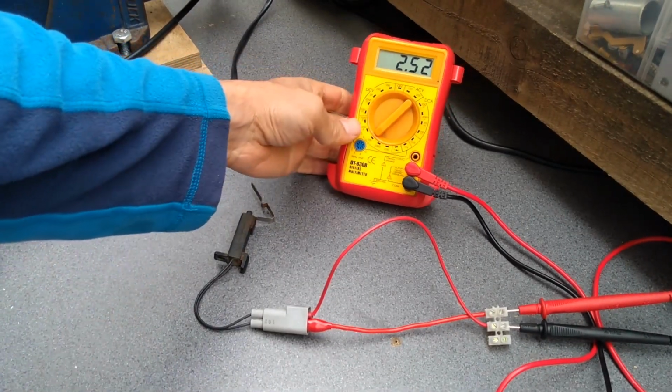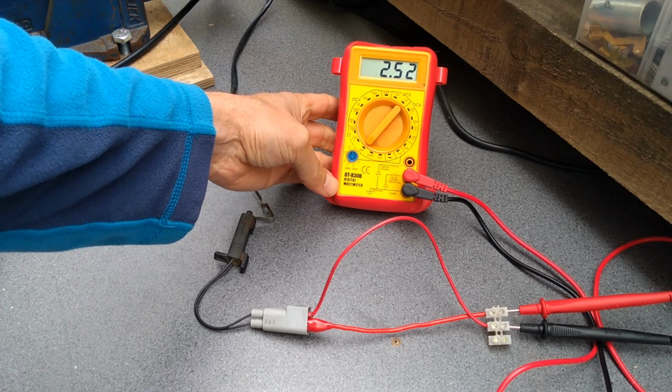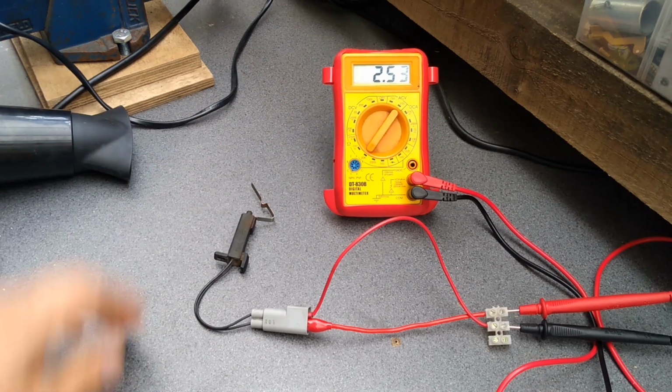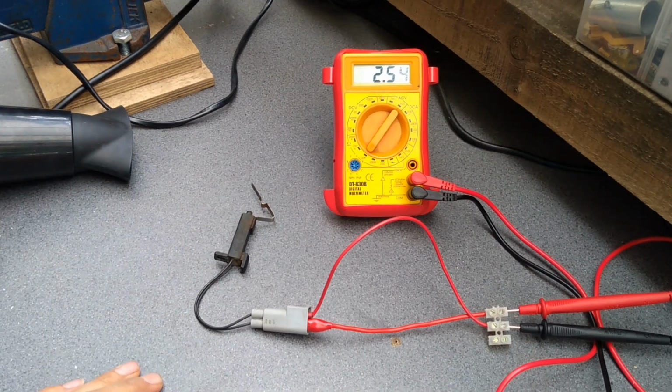I don't know what make this is. That's what it says on there, DT8830B. But it's not got a brand on it as such. But anyway, I would just get any one. Don't procrastinate over it. Just get one. They're so cheap and they're so useful.